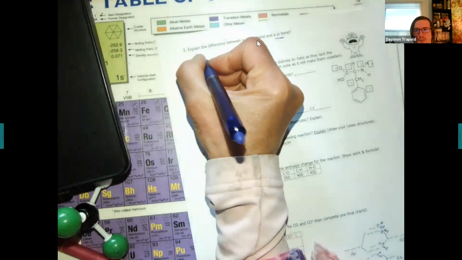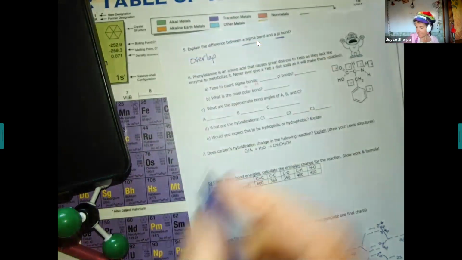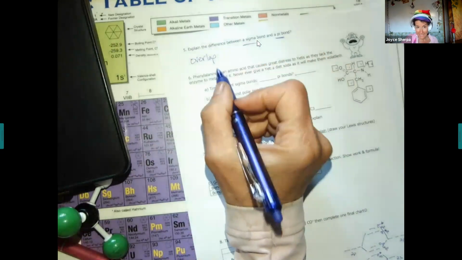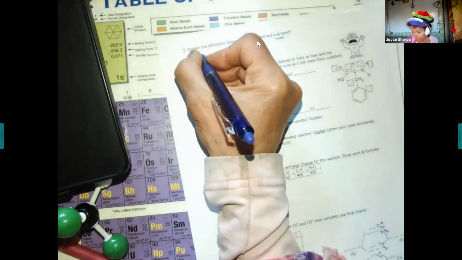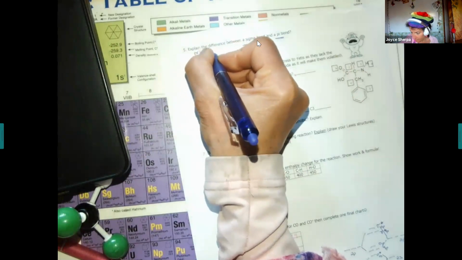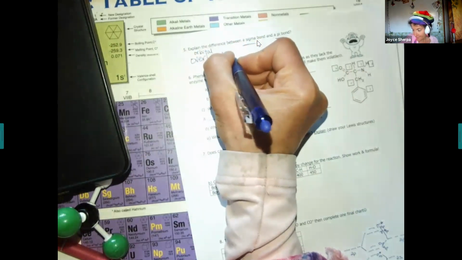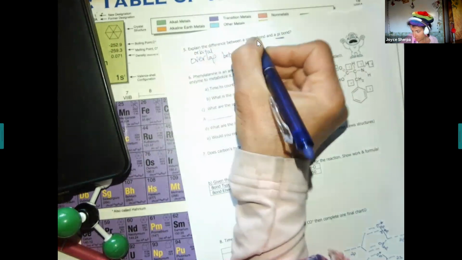Sigma bond is between, and the pi bond is above and below. Yeah, and there's one more key thing that Damon and all of you would add: it has to do with an overlap. So it's an orbital overlap between, and it's between the nuclei.